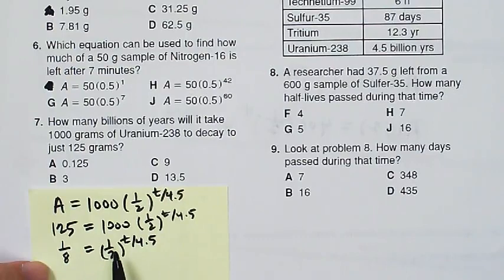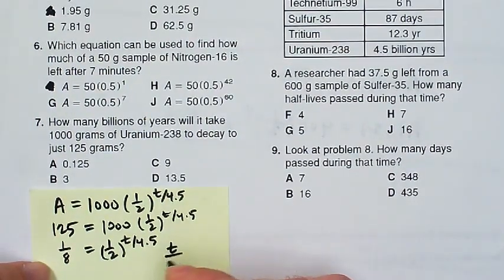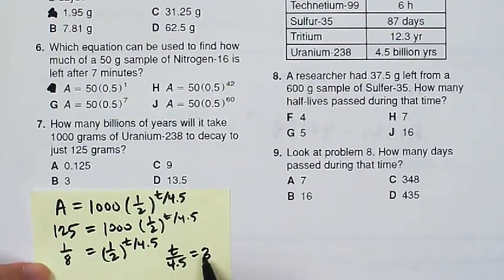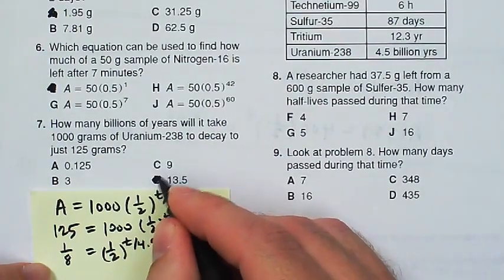Okay, so 1/8 is 1/2 to the 3rd power. So I need t over 4.5 to equal 3. So t is going to be 3 times 4.5, so that would be 12 plus 1.5, which is 13.5.